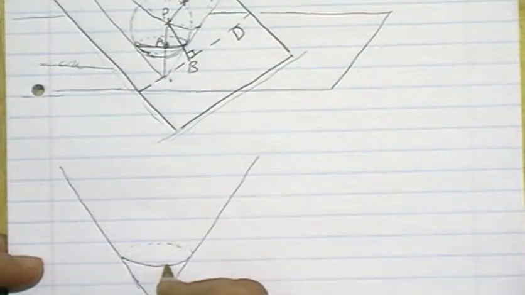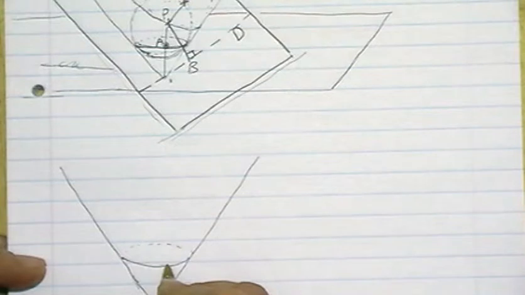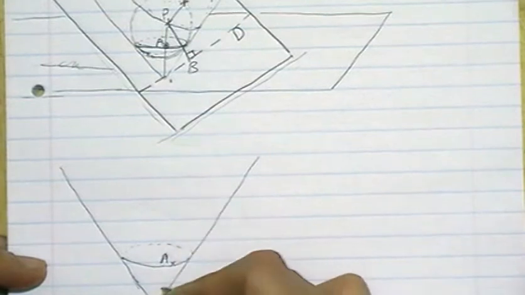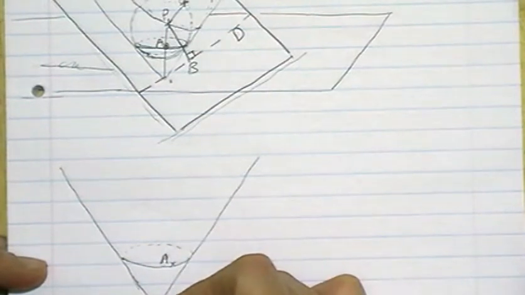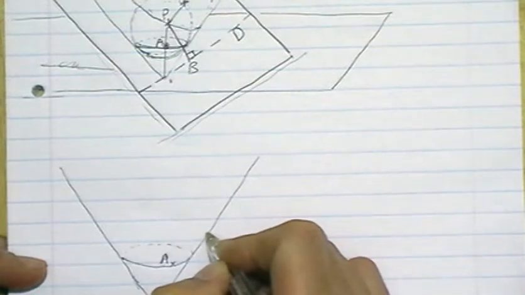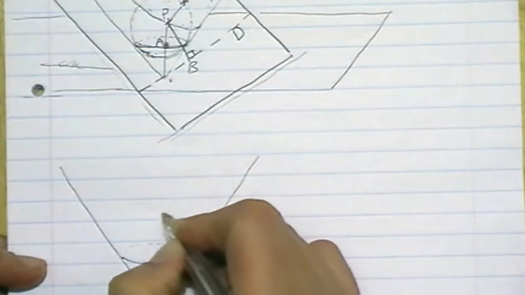I have this point A. Let me draw it out here, a little bit more to the side. So I have the line going from A to, that's my conic curve.